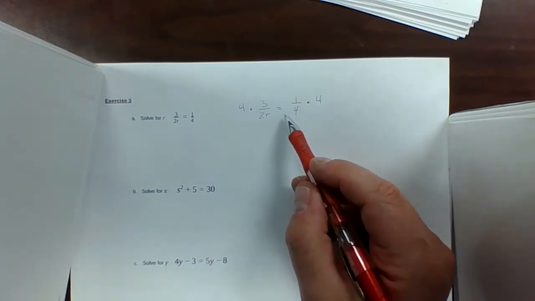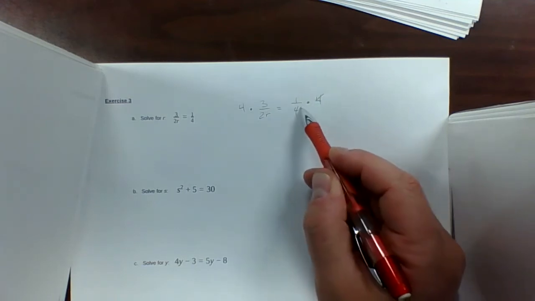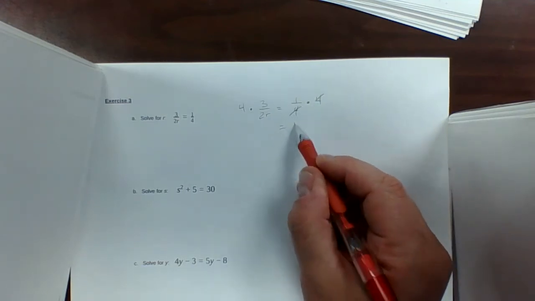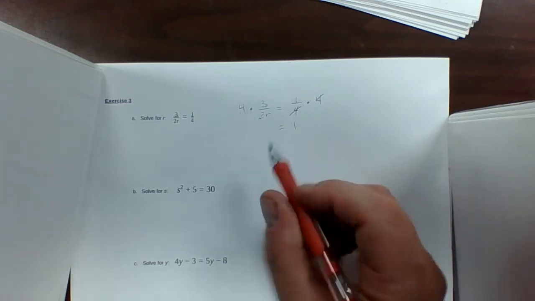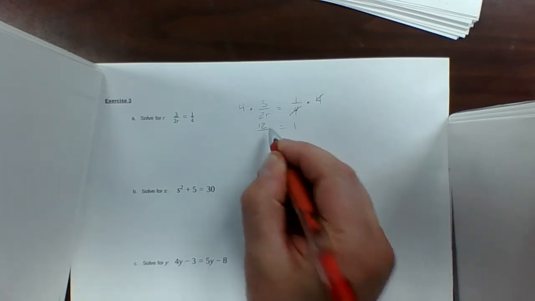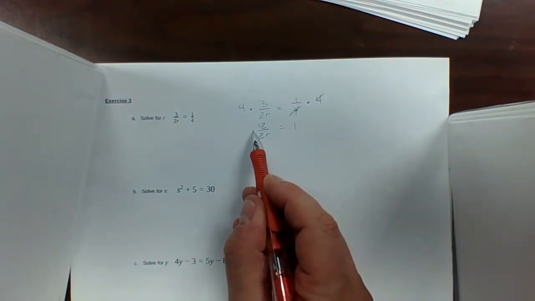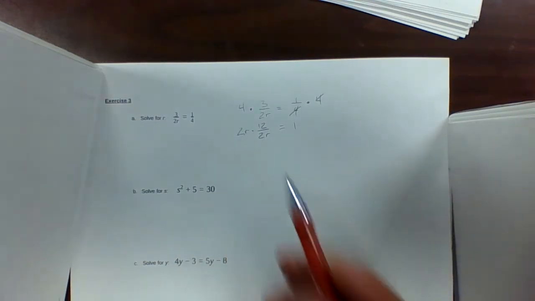Now, I choose to multiply by 4 because these 4's end up canceling out, and I'm left with 1 on the right side. On the left side, I multiply 4 times 3. I get 12 over 2r. Now that I've done that, I want to get rid of the fraction on this side of my equation. So I'm going to multiply both sides by 2r.